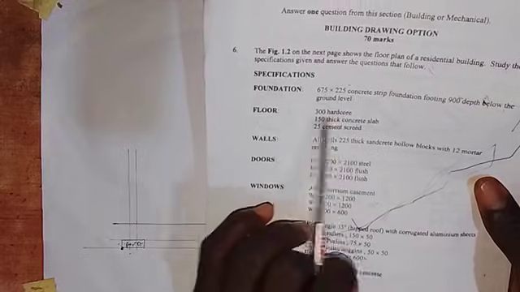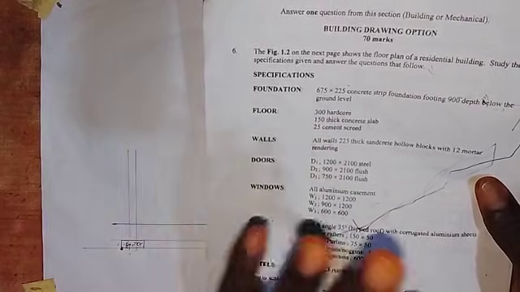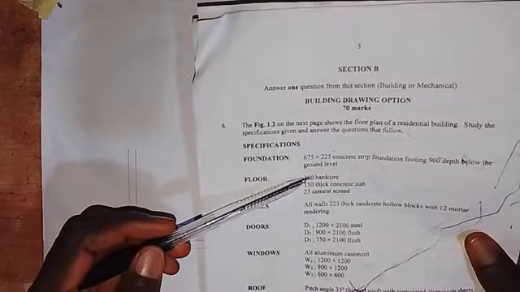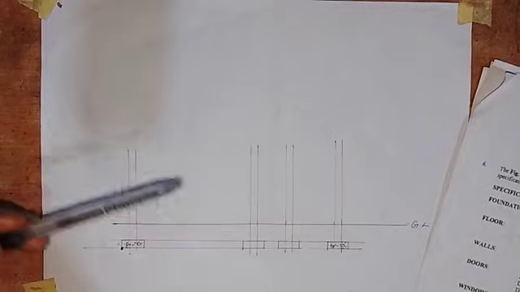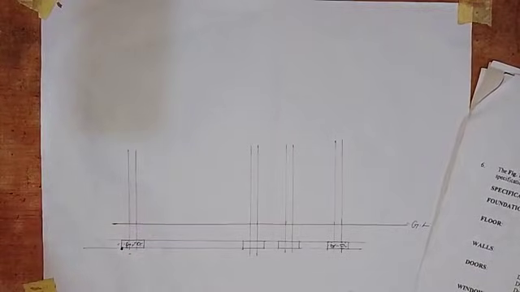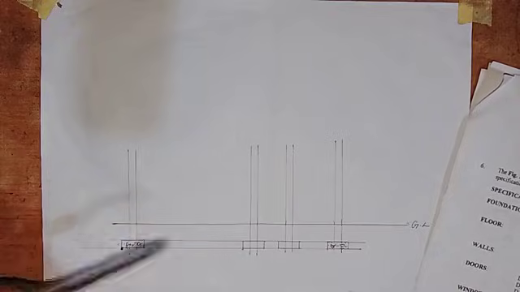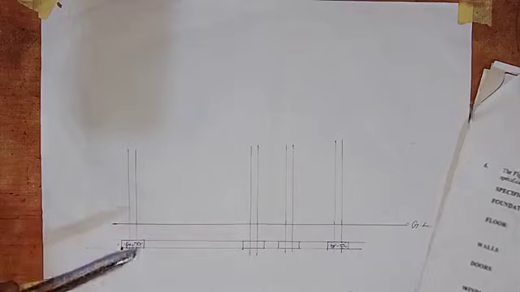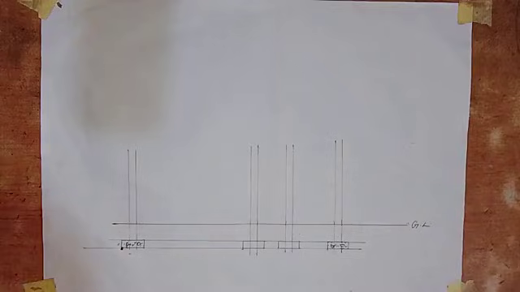Now there's no condition given for the placement of each of these components, so we decide where to put them. What I mean is this: I'm going to start with the hard core. This hard core, I can decide to put it below the ground level or above the ground level. That is my own decision. Someone else may decide to put it above, and someone else may decide to put it below, but for me, I want to put the hardcore below the ground level.